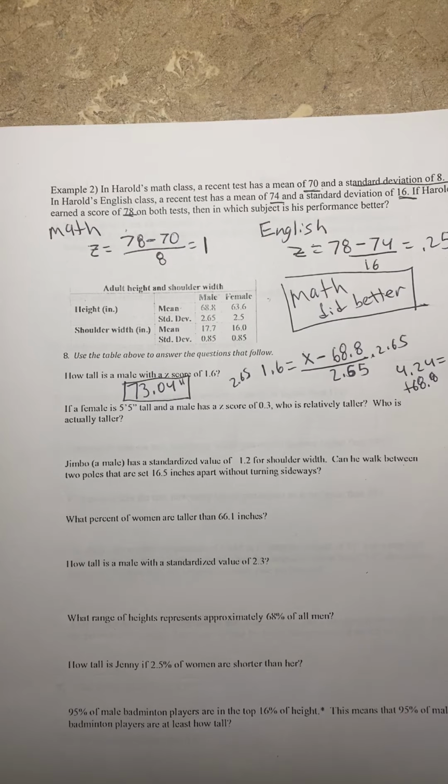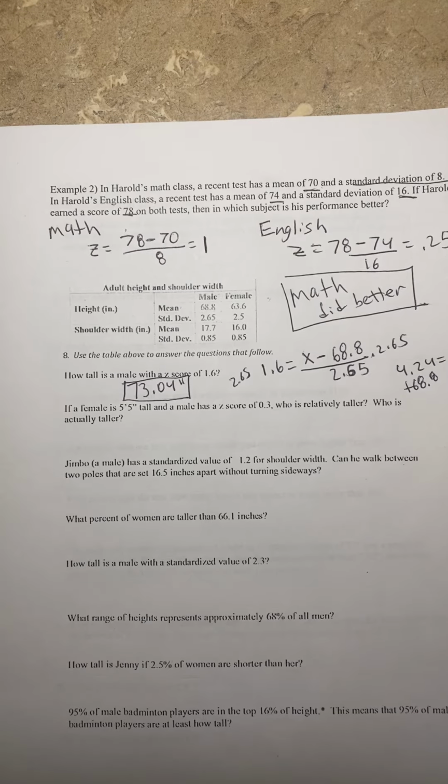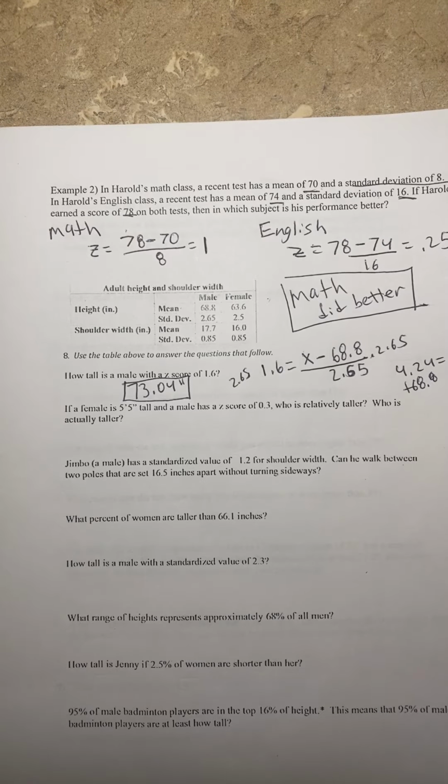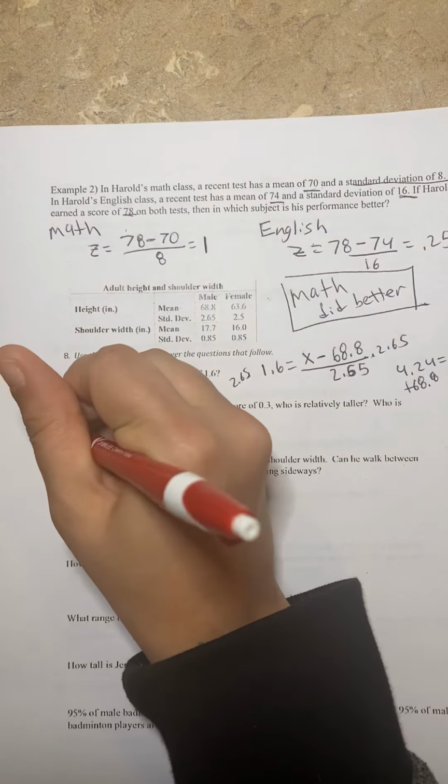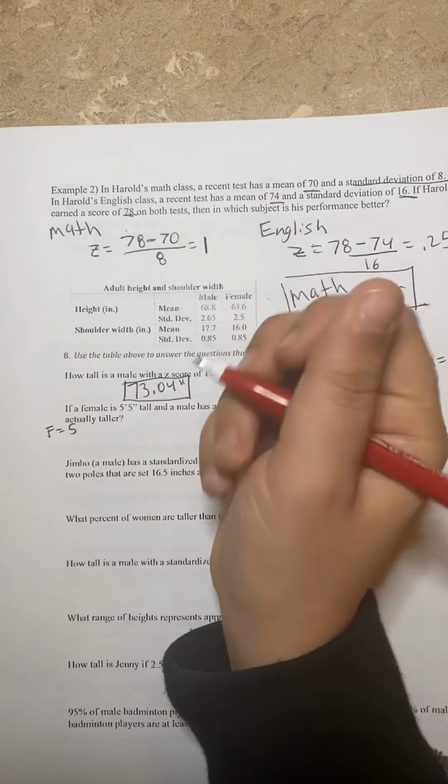All right. The next example says, if a female is 5 foot 5 inches tall and the male has a Z-score of 0.3, who is relatively taller and who is actually taller? So relatively means their Z-score, who's taller relatively, versus their actual height. We're going to compare, so that means we're going to have to turn our male's Z-score back into his actual height. Okay, so our female, we know, is 5 foot 5 inches.